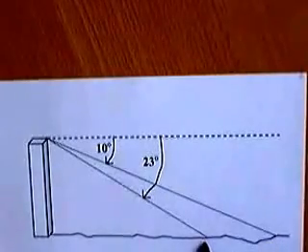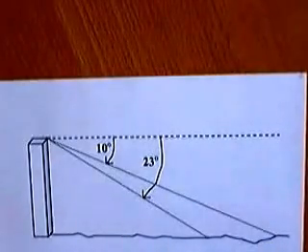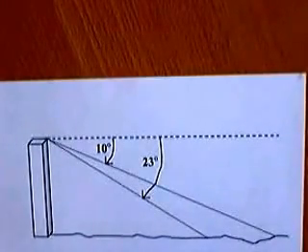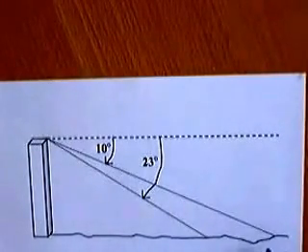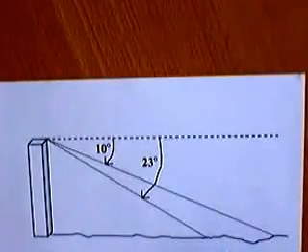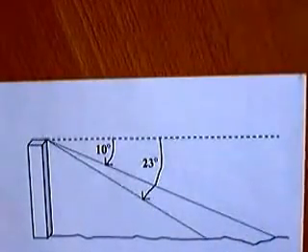So we have one prisoner here and one prisoner there, and we've got to find the distance between the prisoners. The actual distance we have to find is this little distance there.